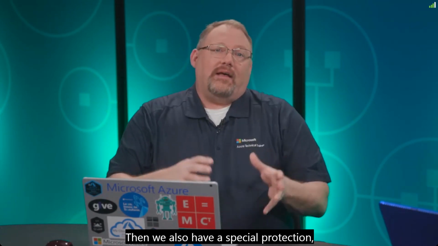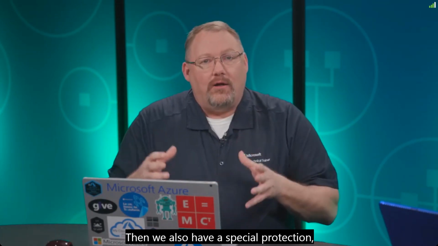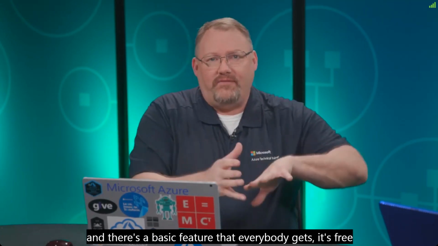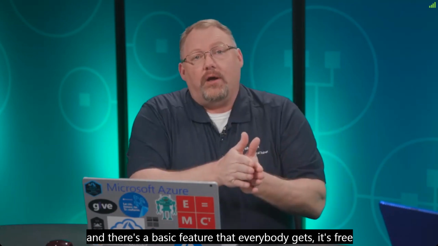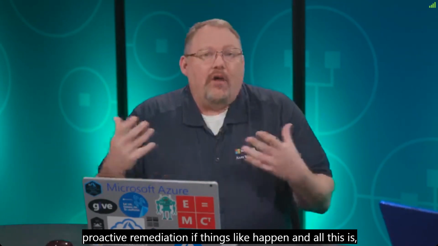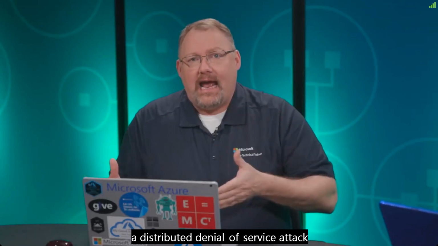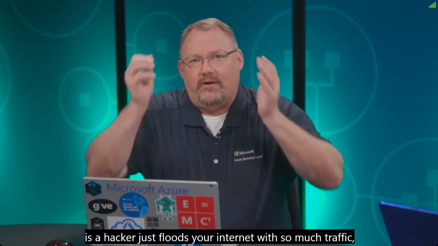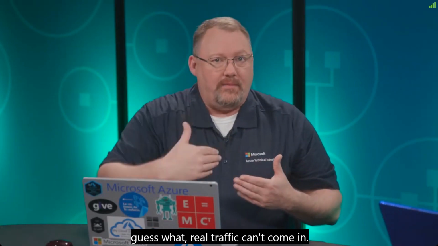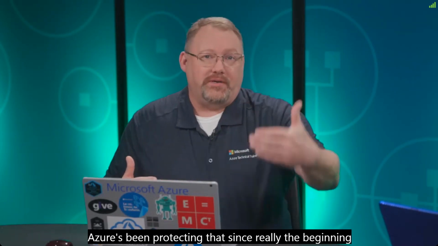Then we also have a special protection, distributed denial of service protection. Every customer gets this in Azure, and there's a basic feature that everybody gets. It's free. And we also have a standard feature which does a little more proactive remediation. A distributed denial of service attack is when a hacker floods your internet with so much traffic that, guess what, real traffic can't come in. Azure's been protecting against these styles of attacks since really the beginning of Azure.